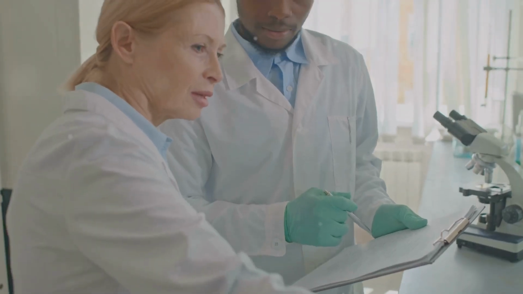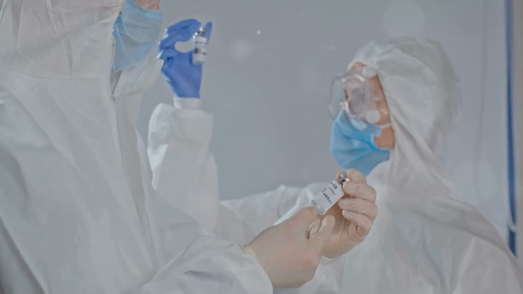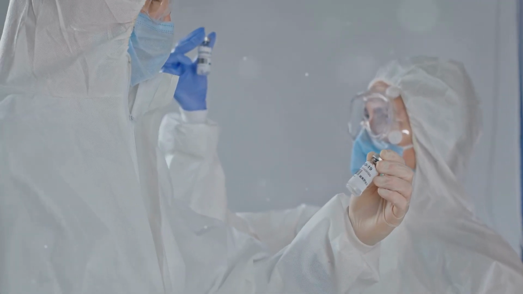So, mastering these guidelines is crucial for anyone in the biotech field. They ensure that our products are safe, effective, and of the highest quality.